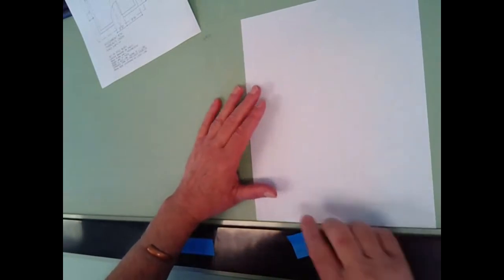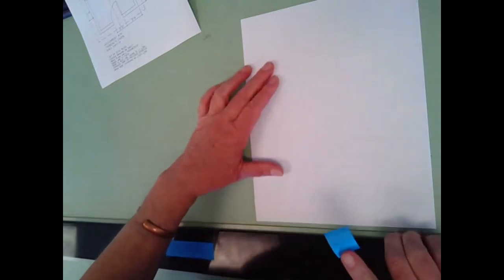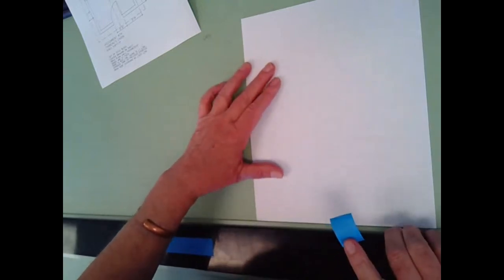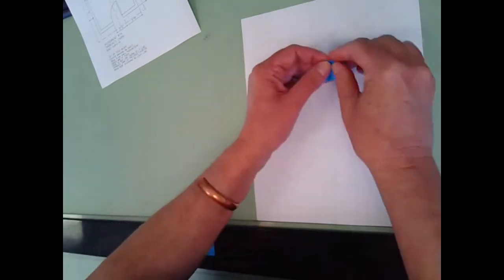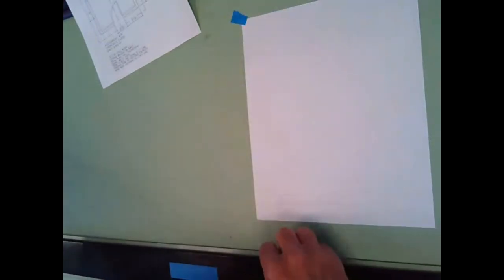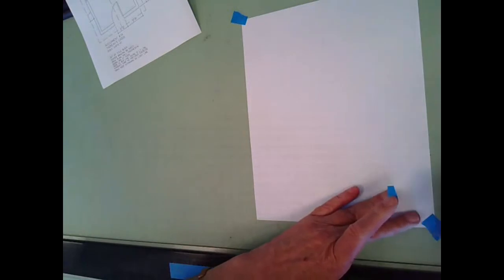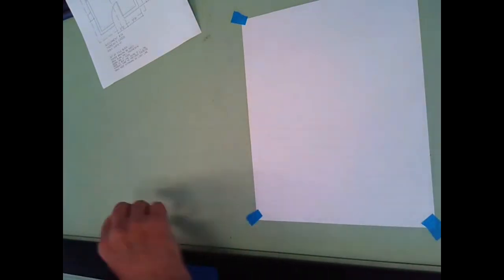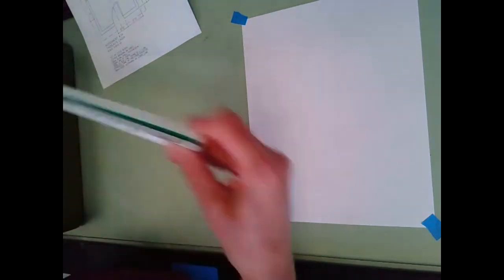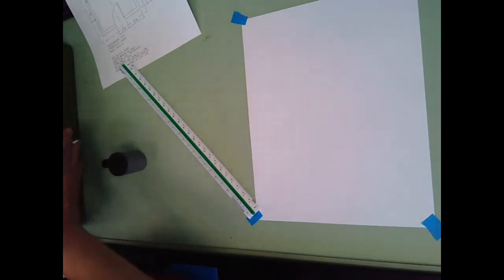All right, so I've got my paper on here. Again, I want to be about 3 or 4 inches from the bottom with my parallel rule, and then I'm going to tip the parallel rule up a little bit to line up the paper with the edge and tape it down. And then right below the assignment, it says scale is 3/8 of an inch. So that means we're going to use the 3/8 inch scale, which we haven't drawn with yet. And right below it, it says set up the title block.